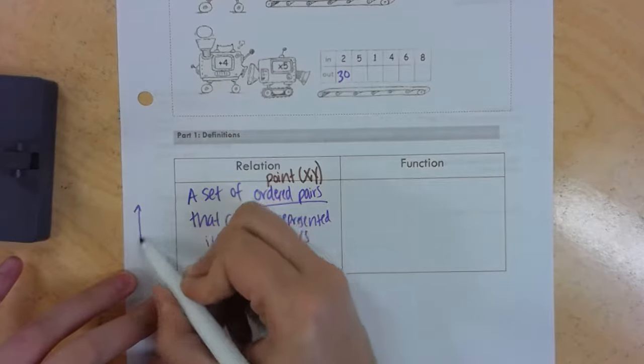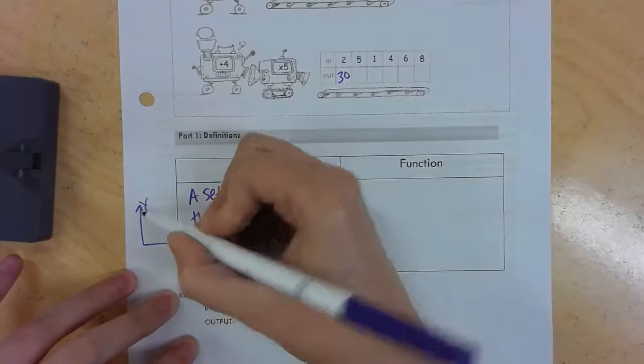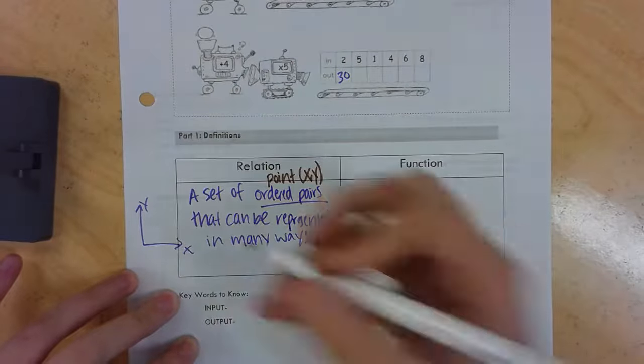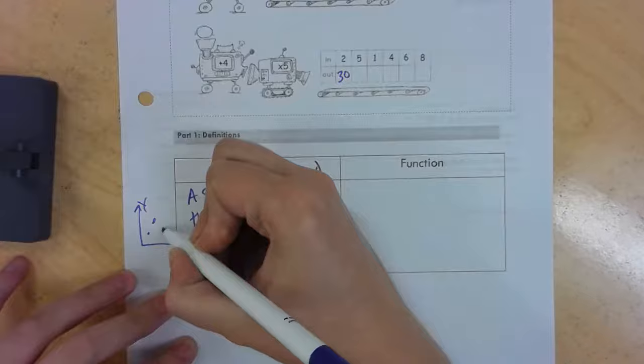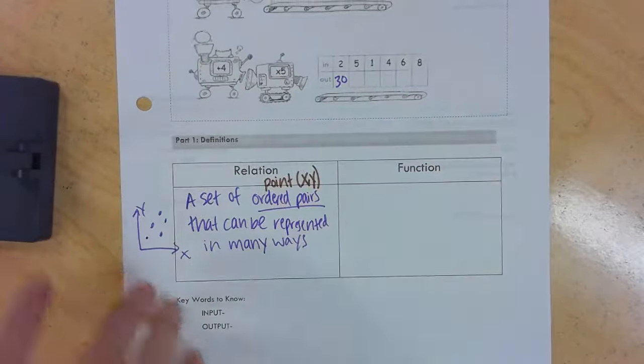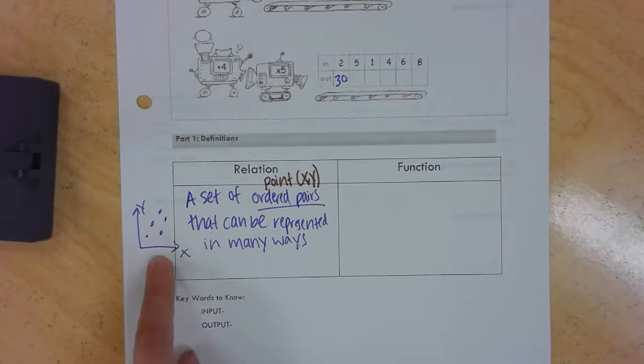So if we're thinking about a little xy axis, I'm going to draw in, I have my x and my y. This is a point, right? It has an x value and a y value. This is a point, this is a point, this is a point, this is a point. That's an example of a relation because it's a set of points that is represented in one particular way.